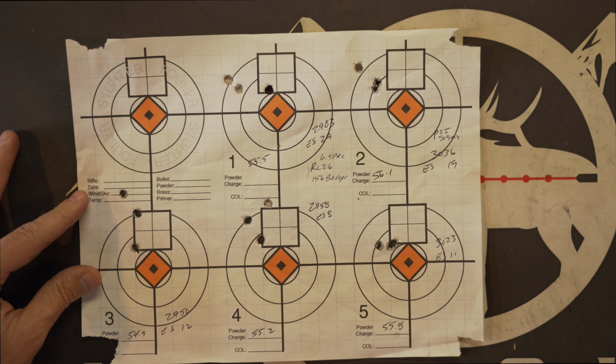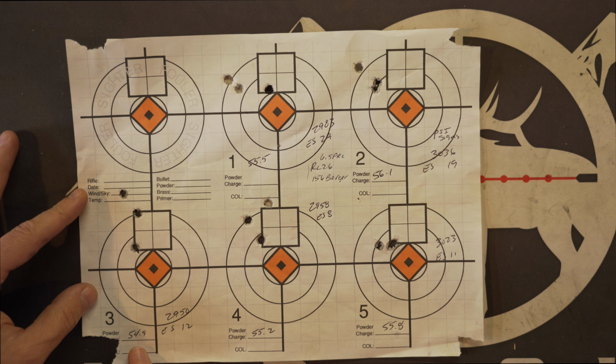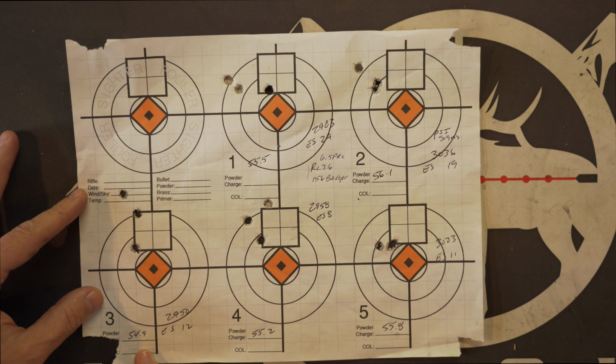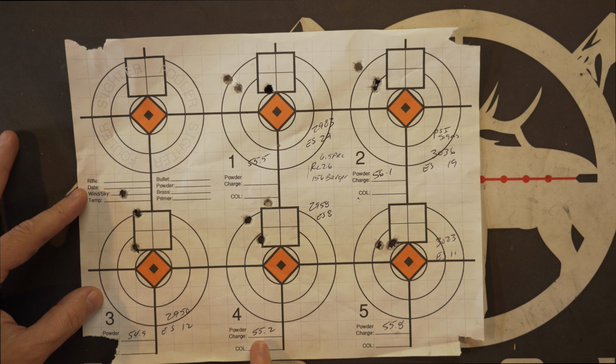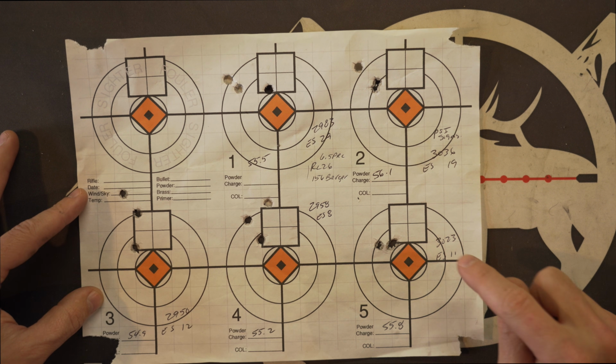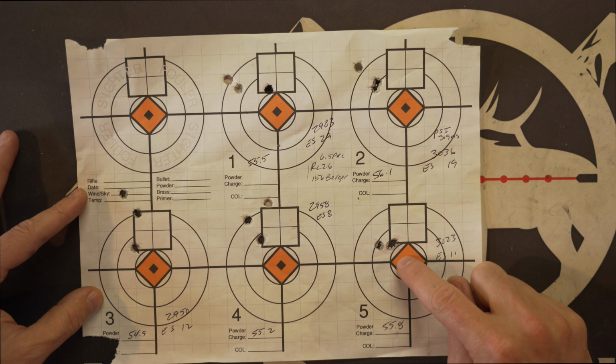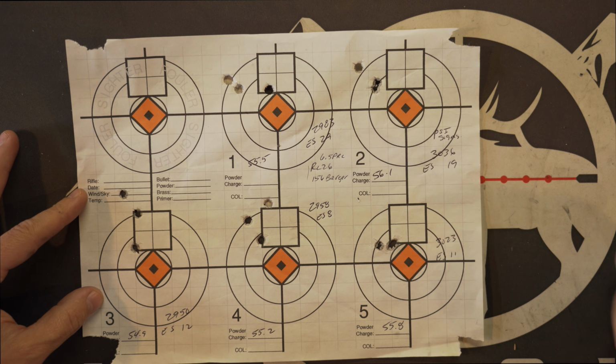So I went ahead and just used that, and we started at 54.9 grains here, and we worked up in 0.3 of a grain increments. So we went to 55.2, and then 55.5, and then 55.8, and then 56.1.